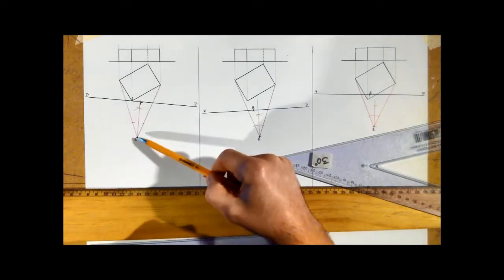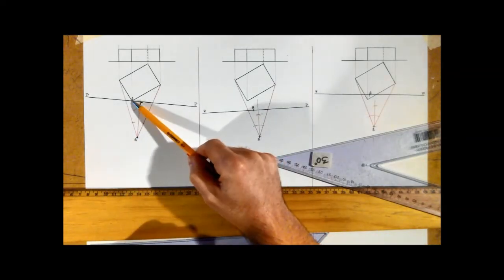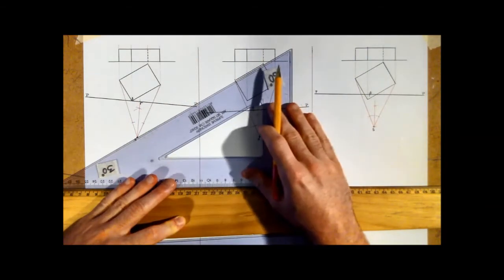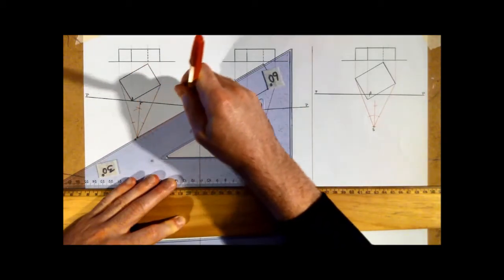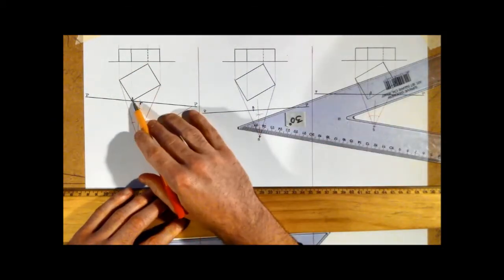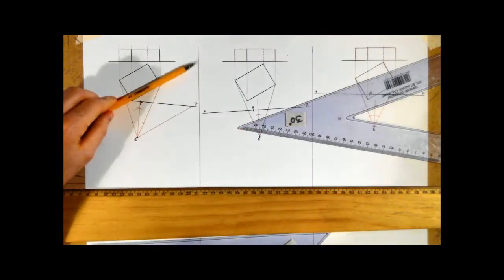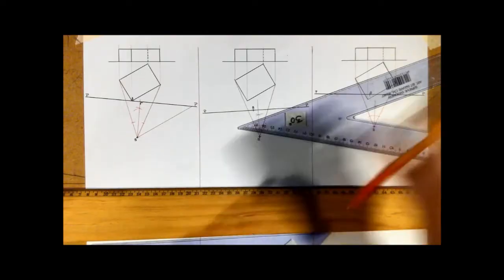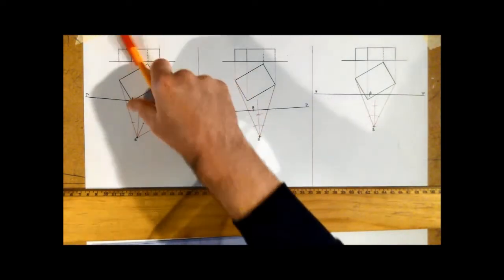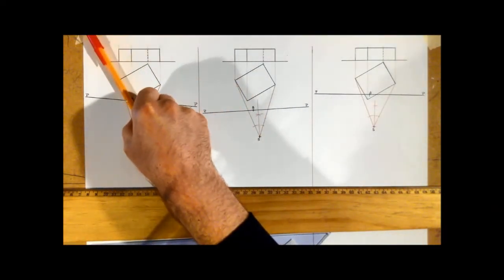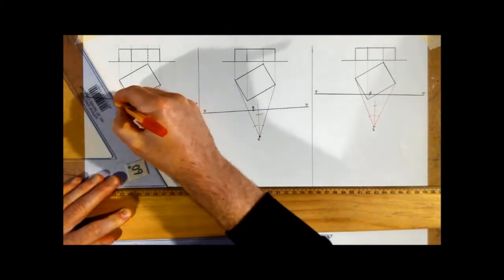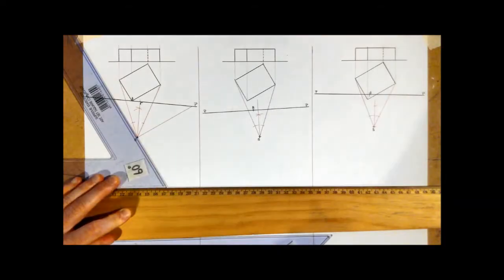Now, from the spectator, any lines that are going in this direction, he's going to see them going off at a 30-degree angle. Okay, so from the spectator, I'm going to go parallel to this edge, which is going at 30 degrees, as I said, this way, and from the spectator until it hits the picture plane. I'm going to do the exact same with any lines that are going in this direction, which, as I said, are at 60 degrees. So from the spectator, once again, there we go, 60 degrees.